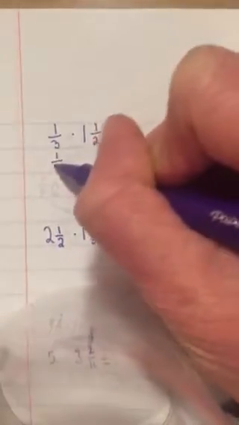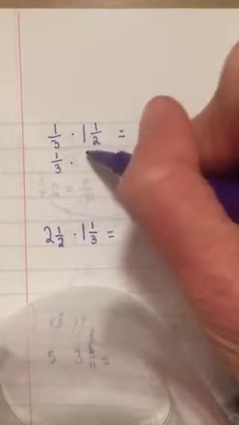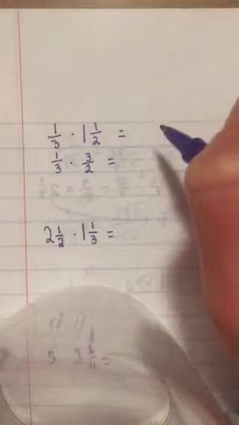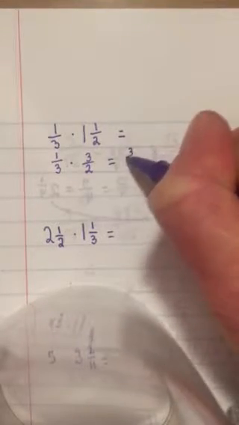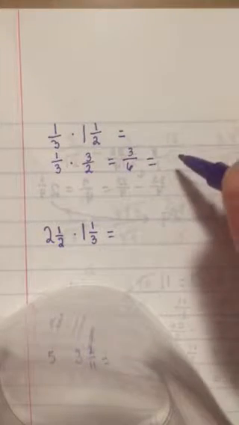So we're going to have 1/3 times, we're going to change this to an improper fraction. 1 times 2 is 2 plus 1 is 3 over 2. Now we simply multiply, and we get to multiply the top and the bottom. No need for common denominators at all when multiplying and dividing fractions. So 1 times 3 is 3, 3 times 2 is 6, but we always must reduce.